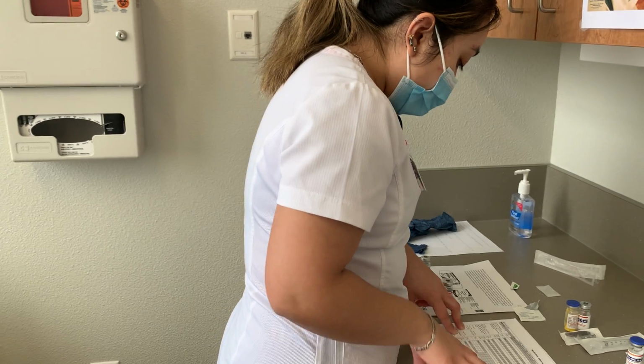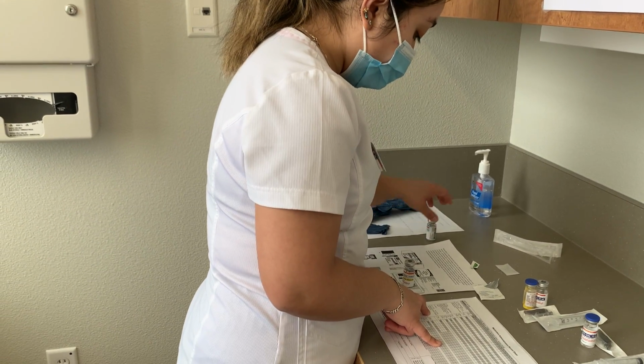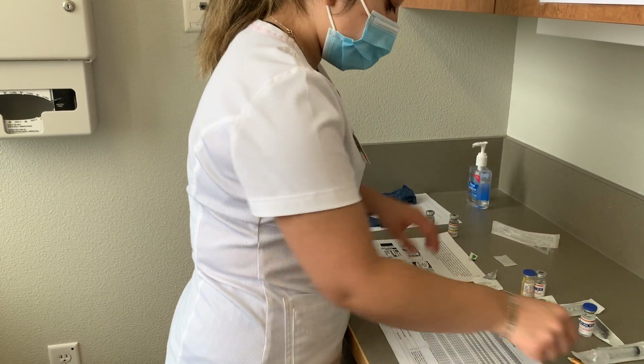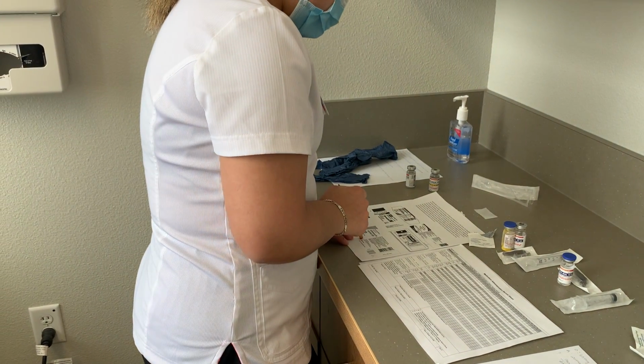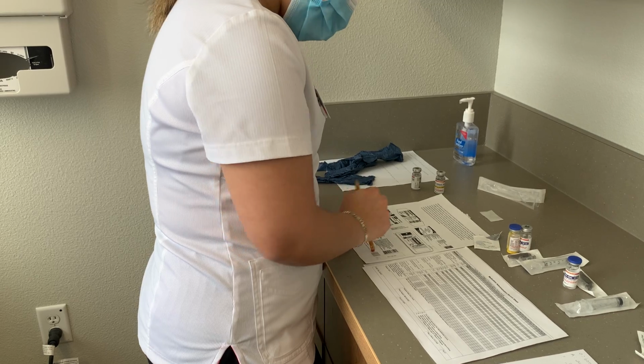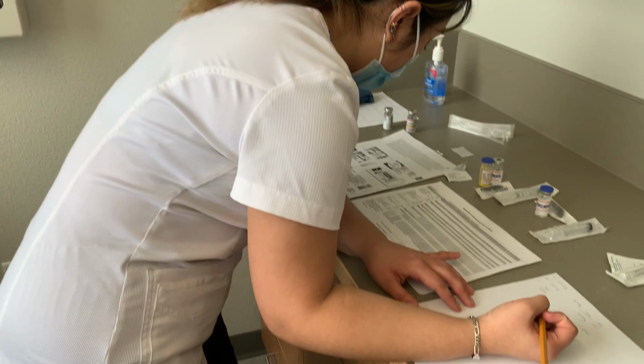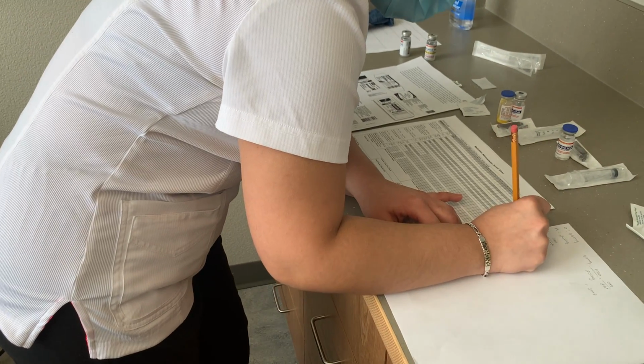Next, we have ceftriaxone, and the order is 0.5 grams. The pharmacy has provided me with a 1 gram vial, and I do have to reconstitute it. So I'm going to go ahead and do that dosage.